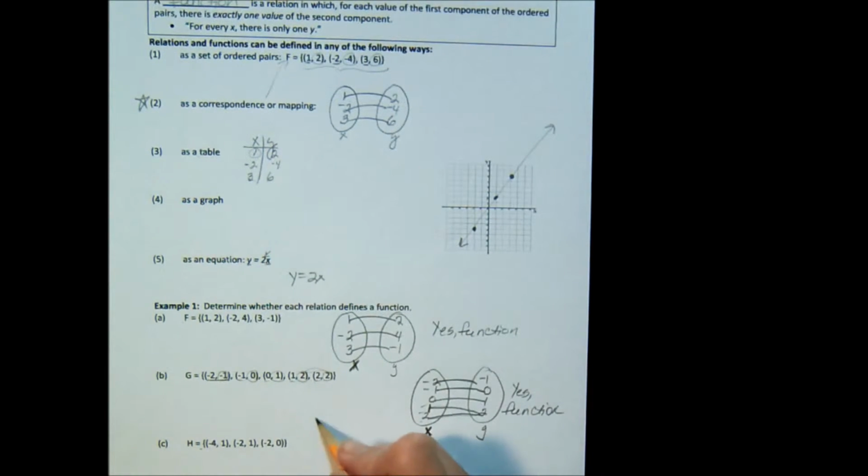Let's look at the set H. Here are my x's. Here are my y's. My x's are -4, -2, and then -2 is repeated, but I don't show it twice. And then I have 1. 1 is repeated, but I don't show it twice. And 0. -4 maps to 1.